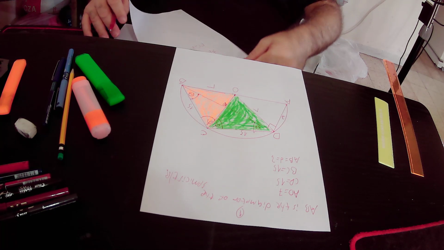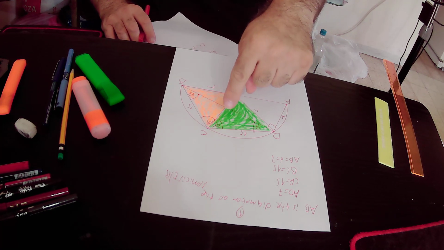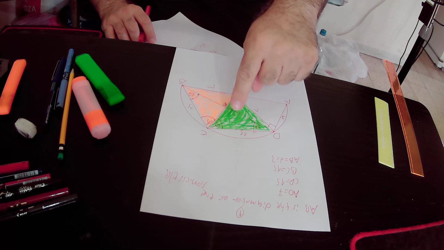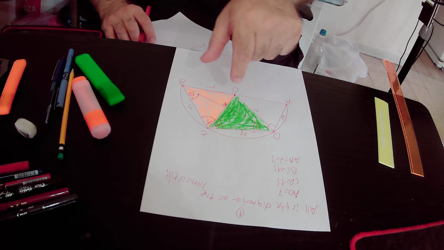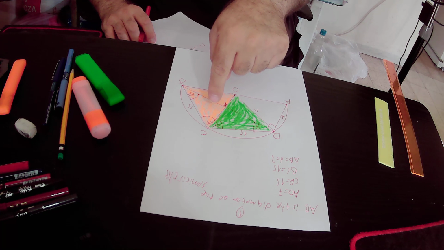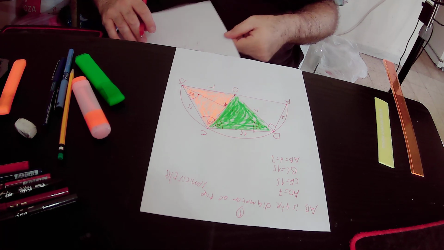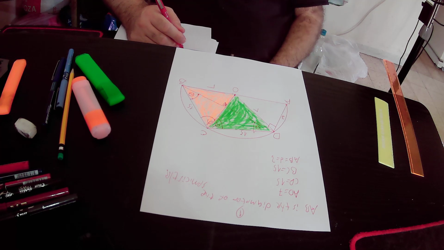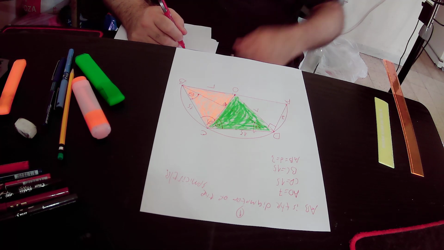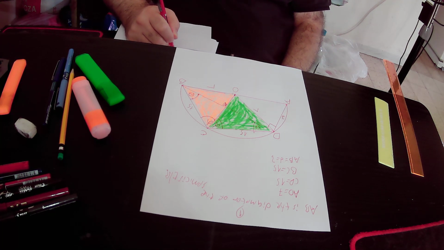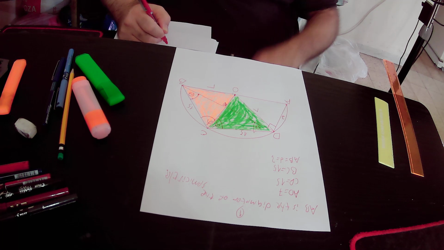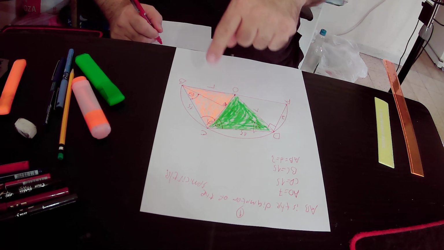Okay, two sides and the angle included of the green triangle are equal to two sides and the angle included of the orange triangle. Therefore, the green triangle, triangle DEC, is congruent to the orange triangle.